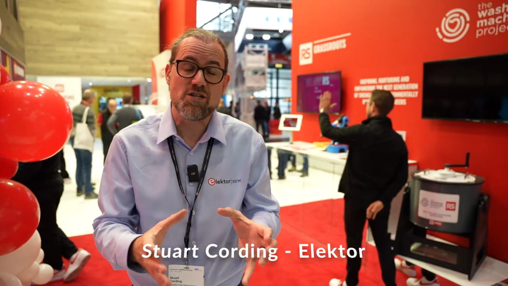Now, component distribution used to be about getting boxes of components onto the desks of engineers so they could start making whatever it was they were building. But those days are long gone. Companies like RS Group are focusing on grassroots activists and young engineers and helping them make sustainable technology choices and solutions and engaging them to make the solutions we need for the future.